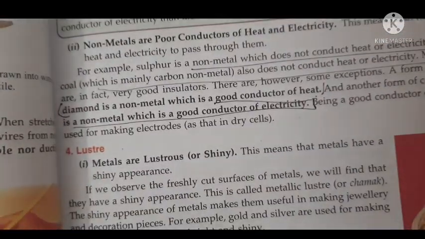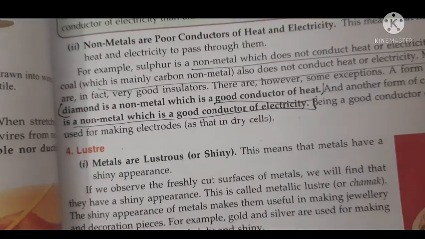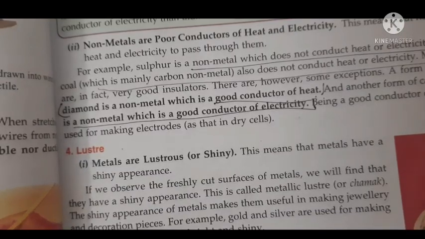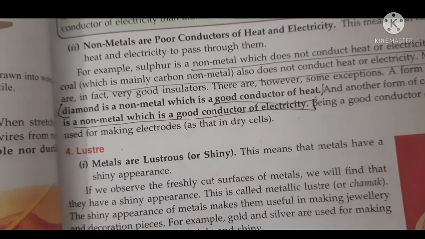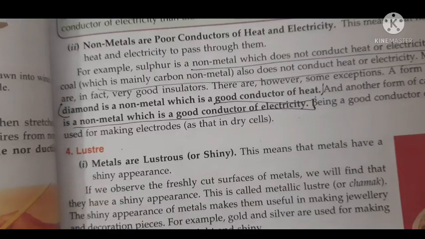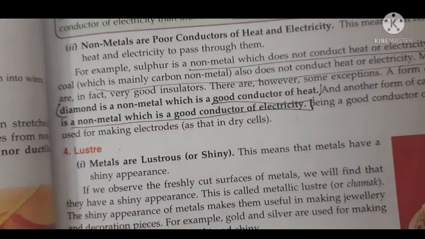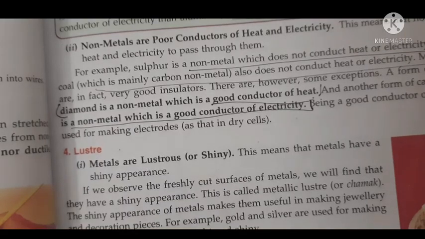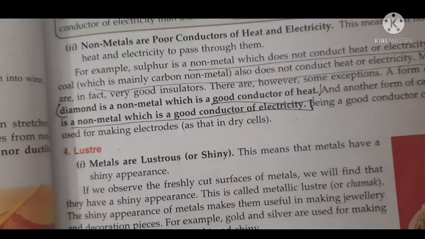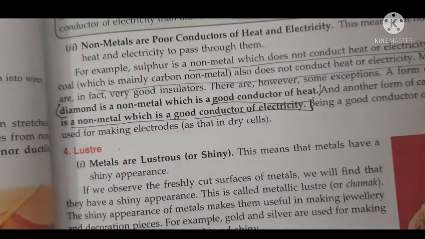Another property is lustrous. Lustrous means shining, chamak. All the metals are lustrous. When you bring a new metallic vessel or a new copper vessel from the market, it shines. Anything, iron pan, silver, gold, it shines. Definitely with due course of time it loses its shine and becomes dull. That happens because in the atmosphere there are so many gases, like carbon dioxide, oxygen, nitrogen. These metals slowly react with these gases, and they also react with the moisture, the water present in the form of water vapor in the atmosphere.